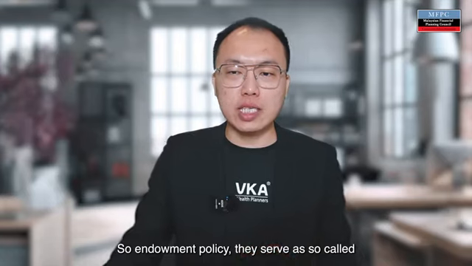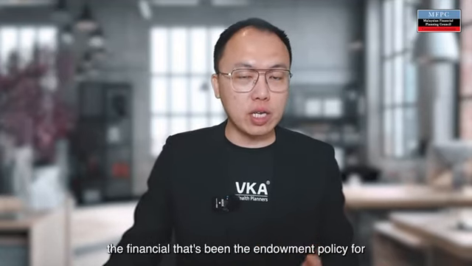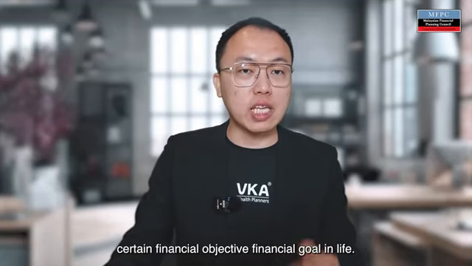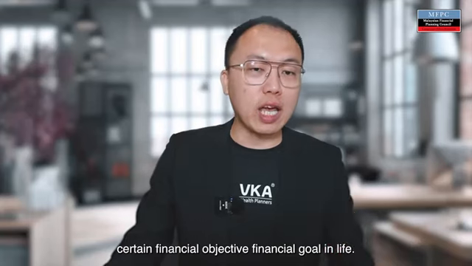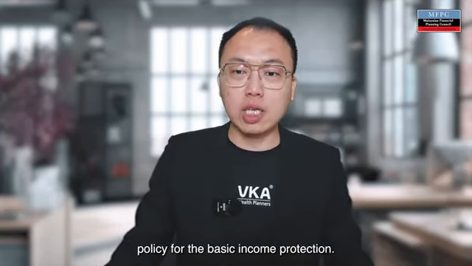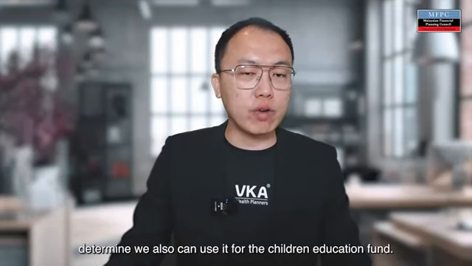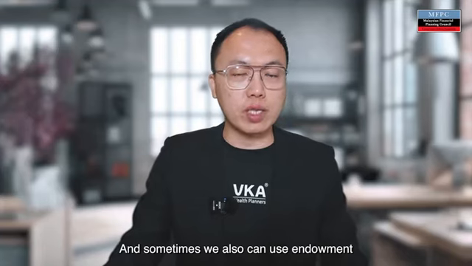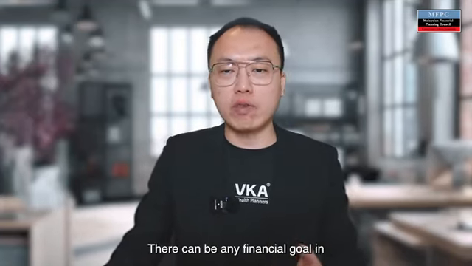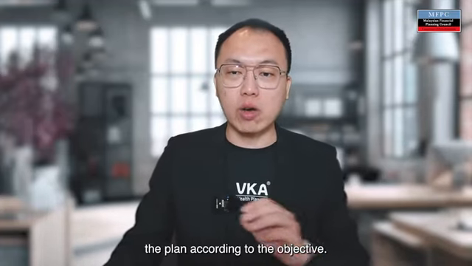So the endowment policy serves as another financial tool, because we can use it for certain financial objectives and goals in life. For example, we can use the endowment policy for basic income protection. We can use it to provide a fund for retirement. We also can use it for a children's education fund, and sometimes we can also use it for a business startup fund, or any financial goal in the plan according to the client's objective.